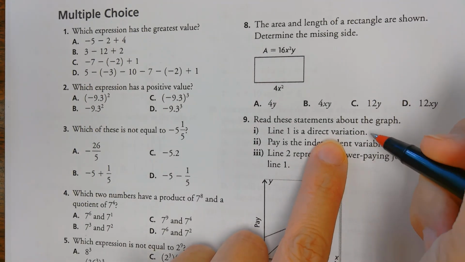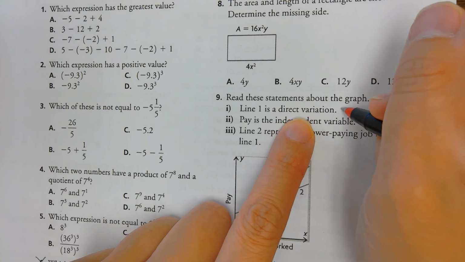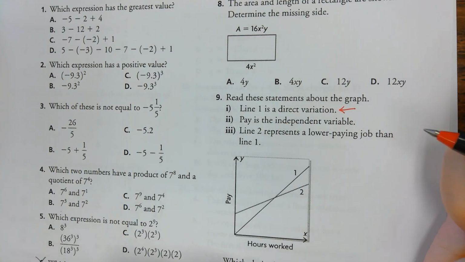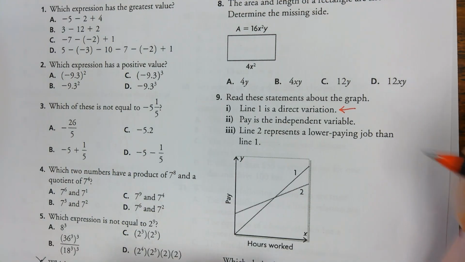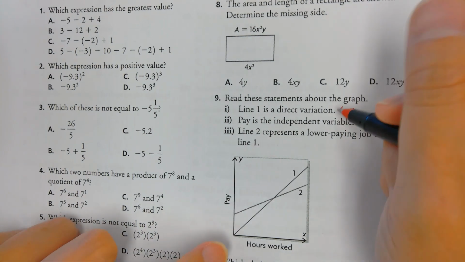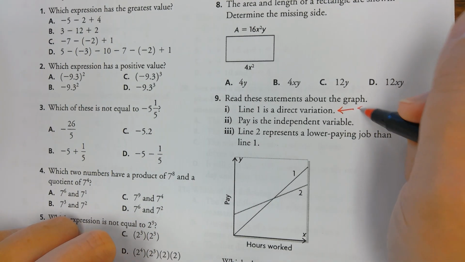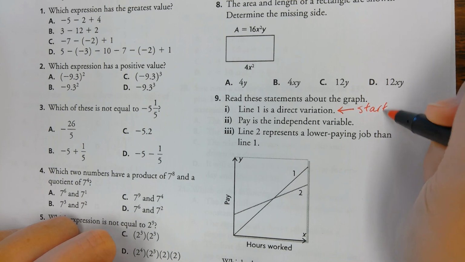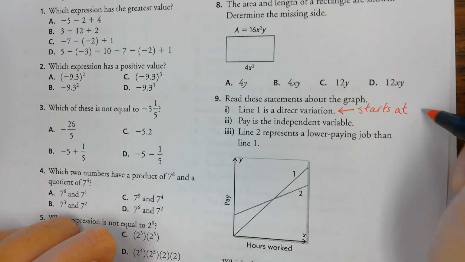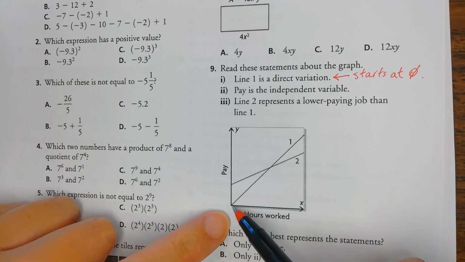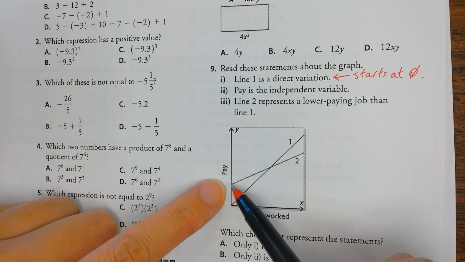Direct variation. We didn't really talk about this, and you might not have learned it from your teacher last year because it was out of the grade 9 curriculum. Direct variation, all it means is starts at 0. That's what direct variation means. So in this case, line 1 is a direct variation, and line 2 doesn't start at 0.